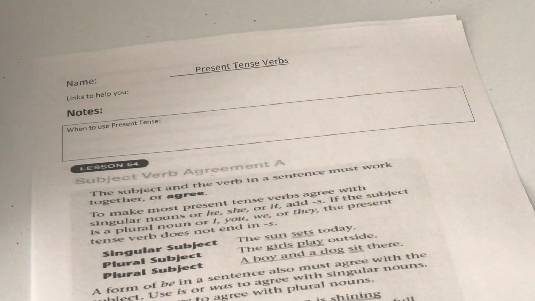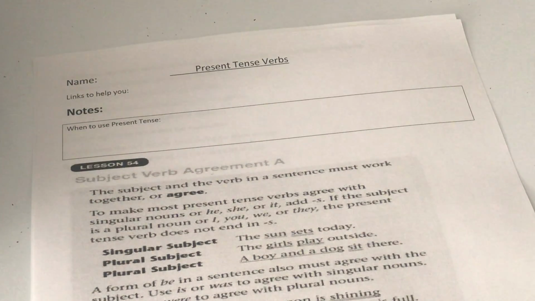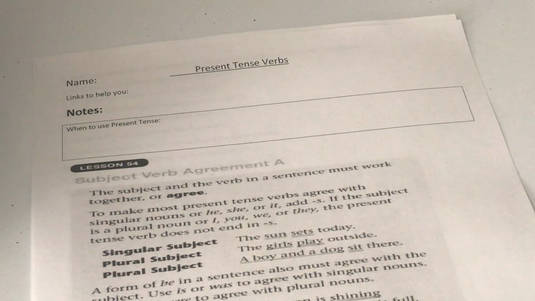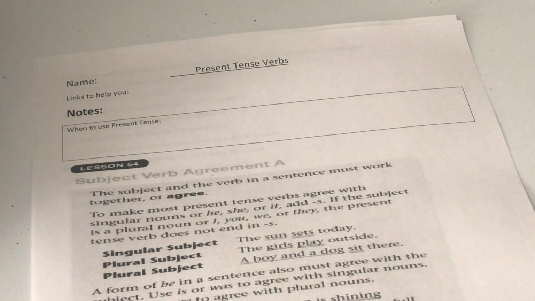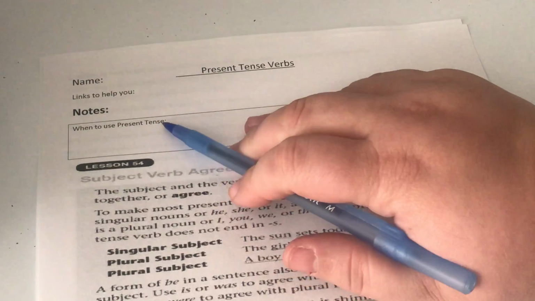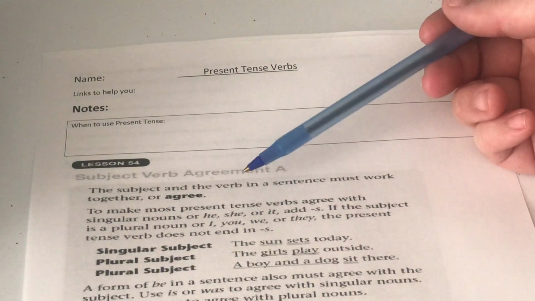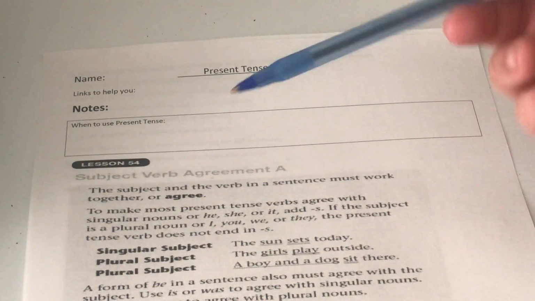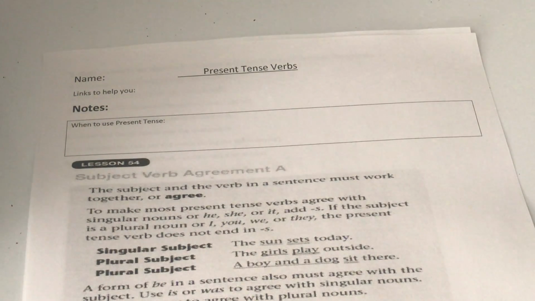Hi guys, so today we are going to talk about present tense verbs, which should be a review for you, but in case it's not, we'll go over it. Alright, so when do we use present tense? That is for things that are happening right now, or for things that happen over and over every day. So for example, every day I put my clothes on. Every day I brush my teeth.